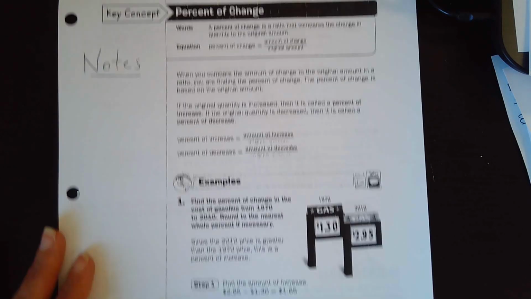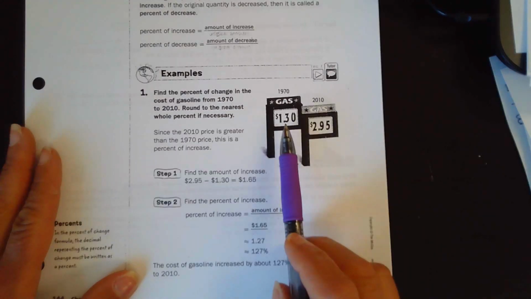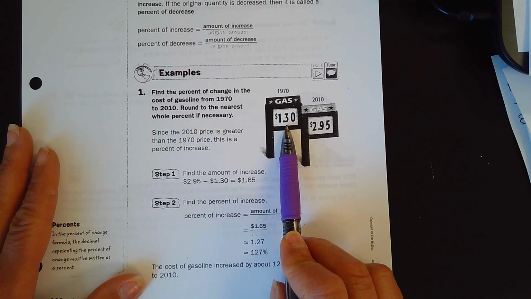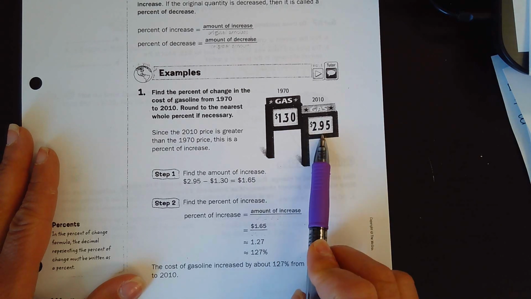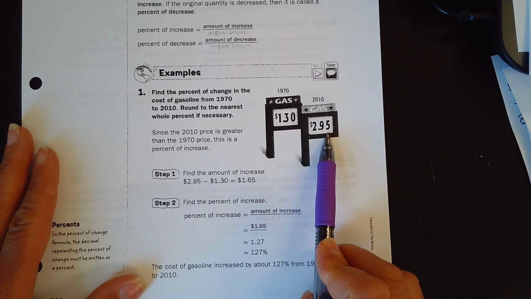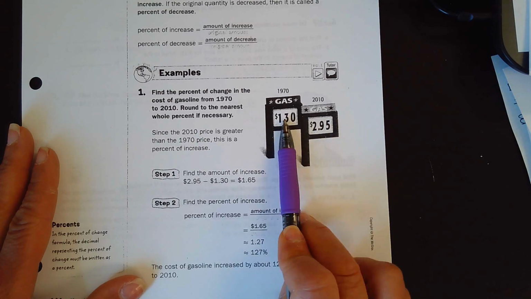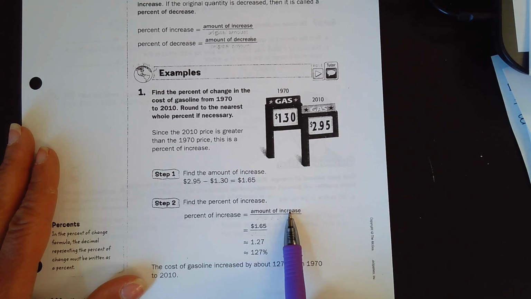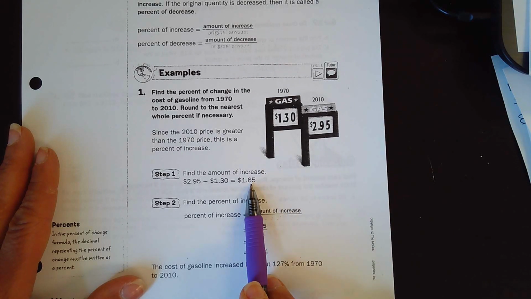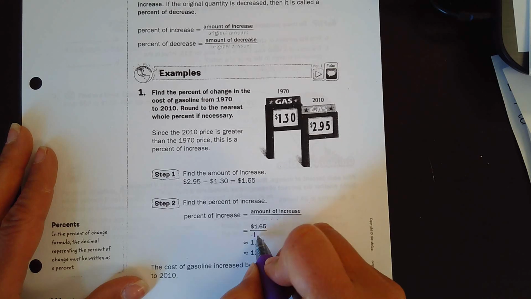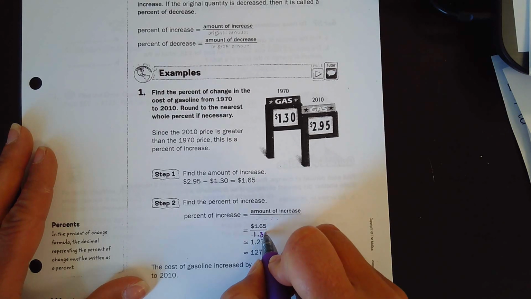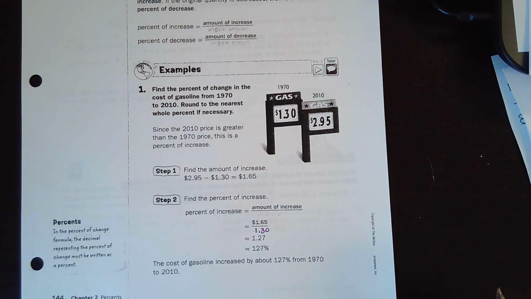So for example, in 1970, gas was $1.30, and in 2010 it went up to $2.95. So you subtract the two numbers to find the amount of change, that's your numerator. They got $1.65, and they divided it by $1.30 because that's the first number listed. That's the original amount.